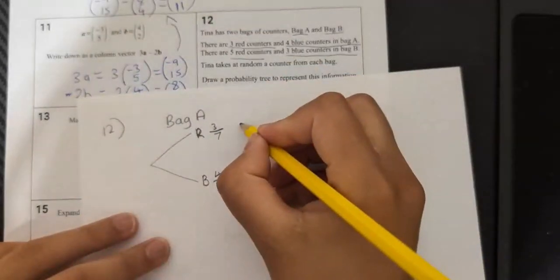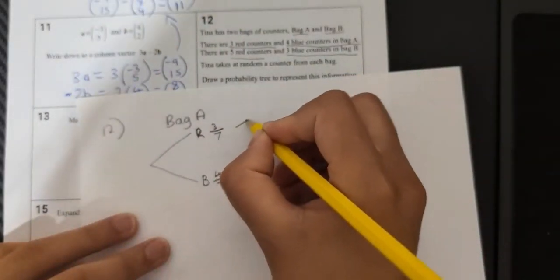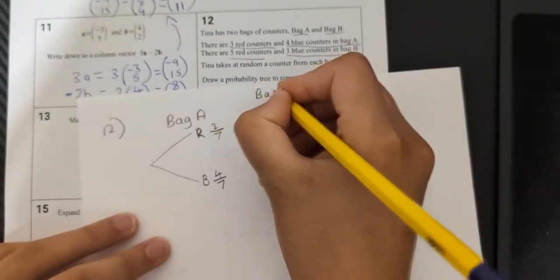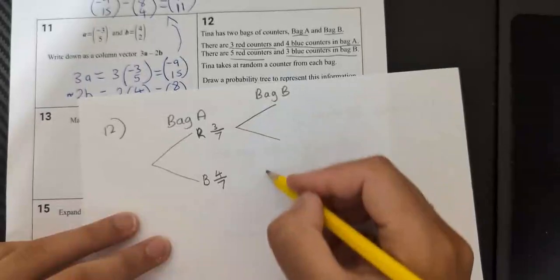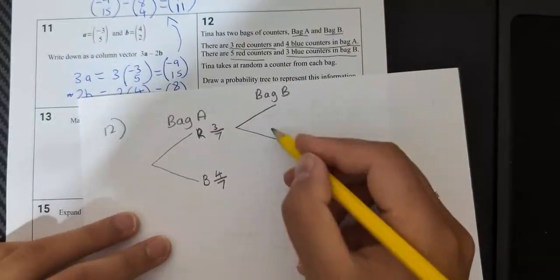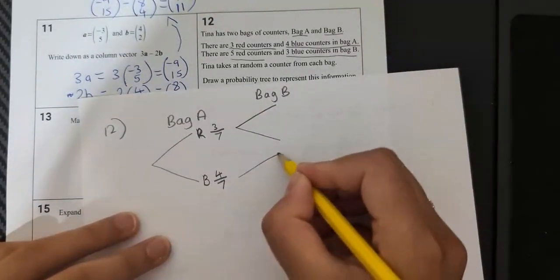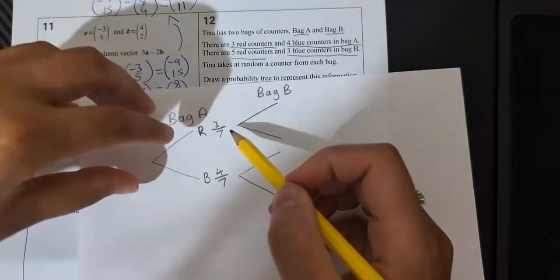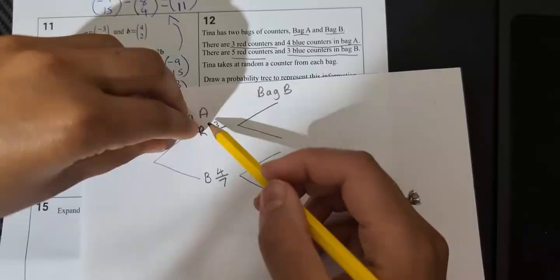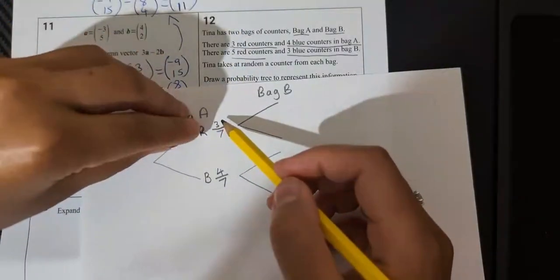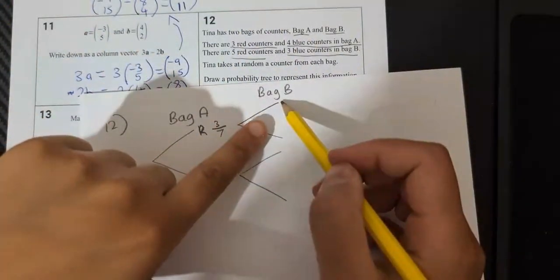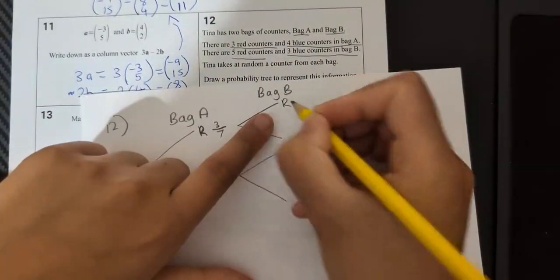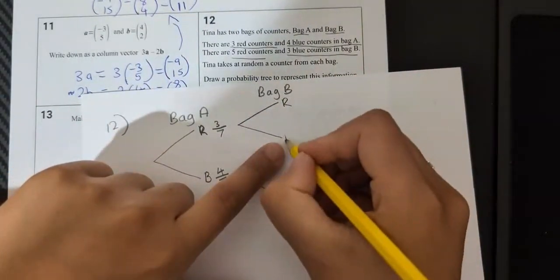And now I'm going to draw another branch coming from the red, which will be my bag B. So this is all for bag B, the second column of branches that you can see me drawing. What it's trying to show is that if I choose bag A first and I've picked red, then next I could have picked from bag B red again, or I could have picked blue.